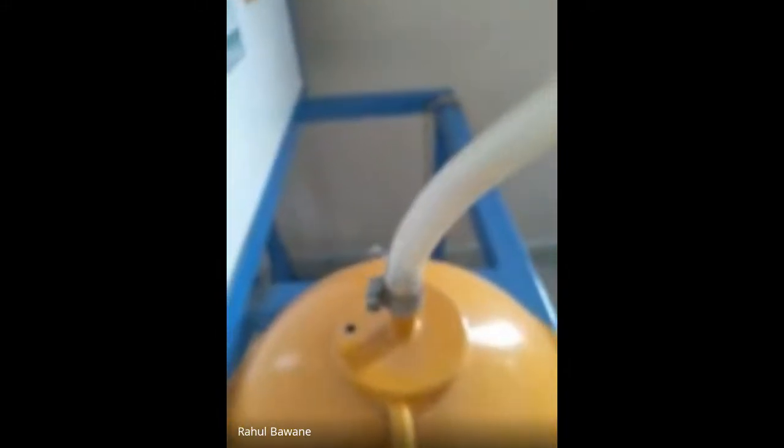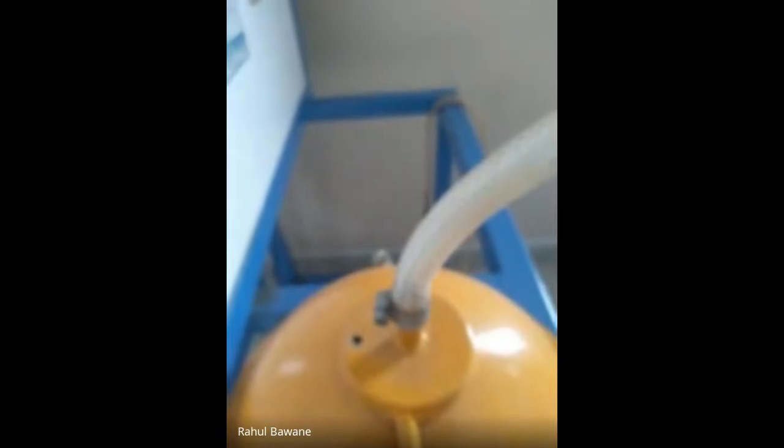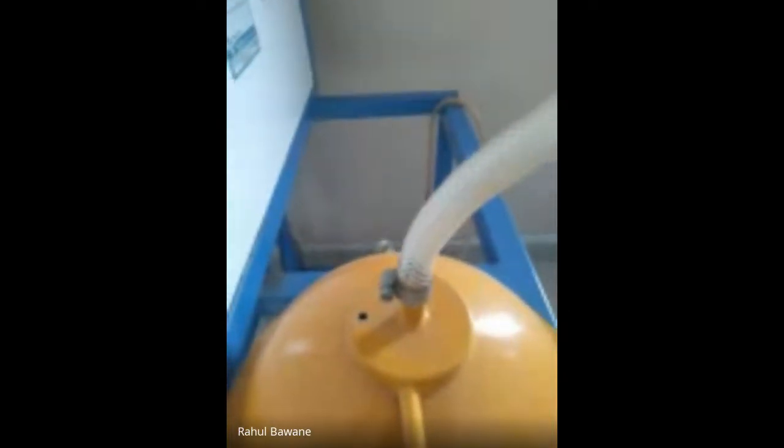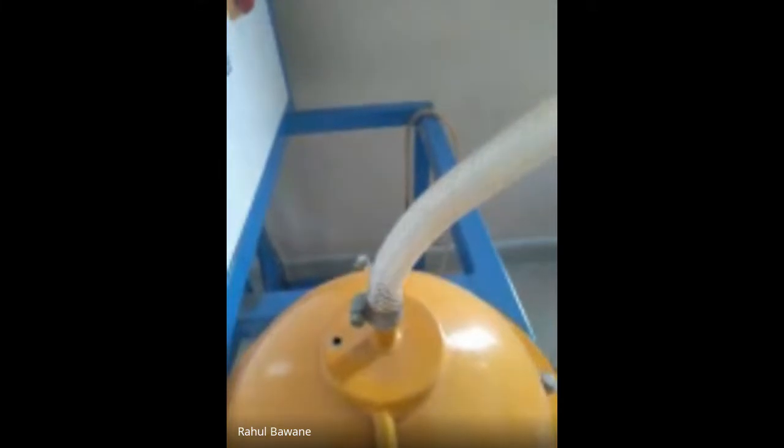Now the level rises. As soon as the water moves out from this overflow hole, we have to close the valve and stop the water flow supply.